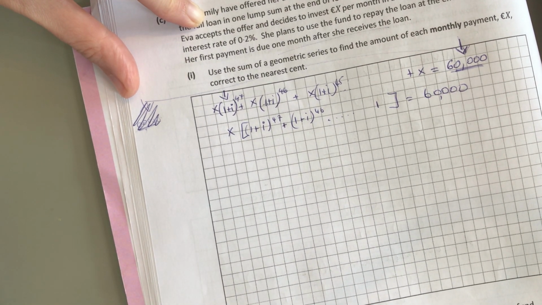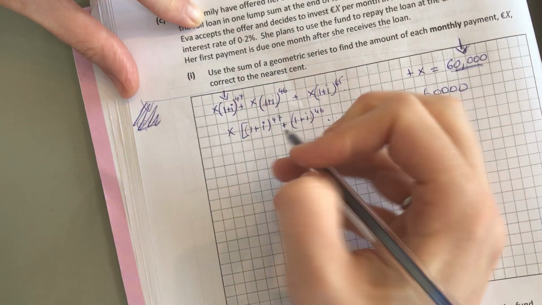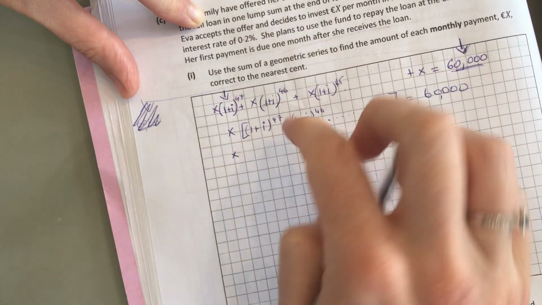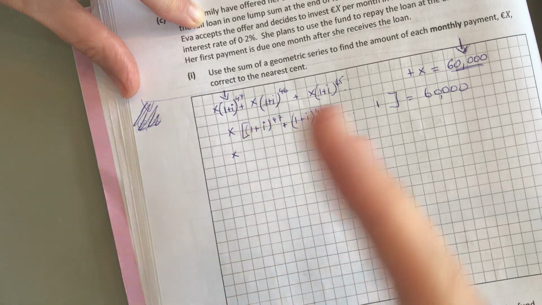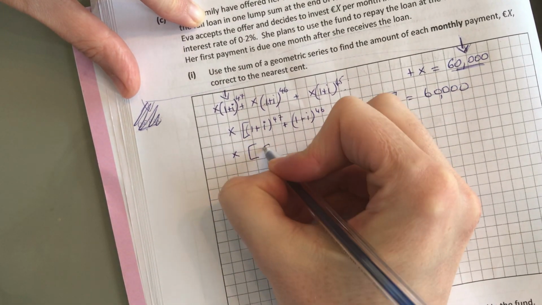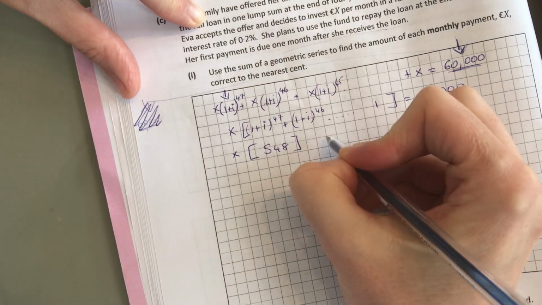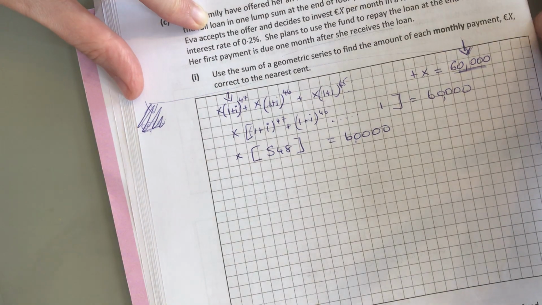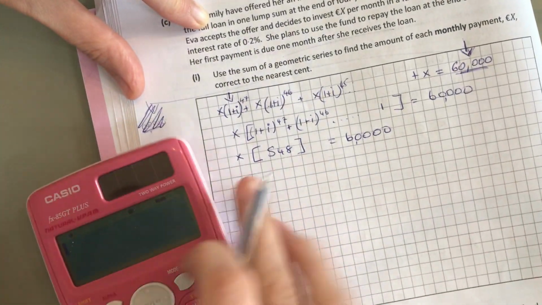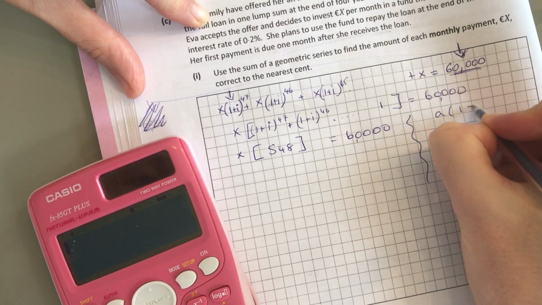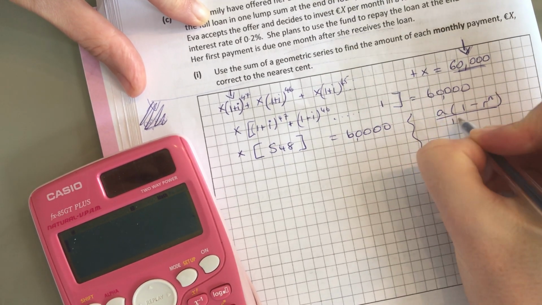Okay. I need to sum this up. It's at the end of every month she'll put in money, but there's still 48 terms here. And in order to do S48, it's a bracket 1 minus r to the power of n all over 1 minus r.